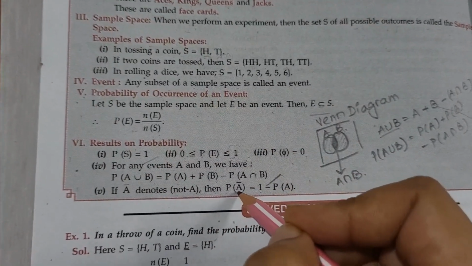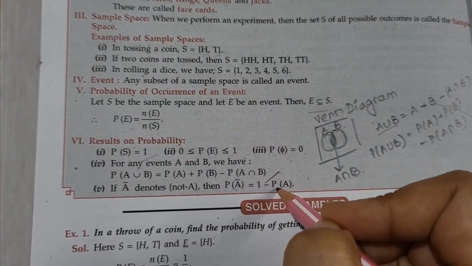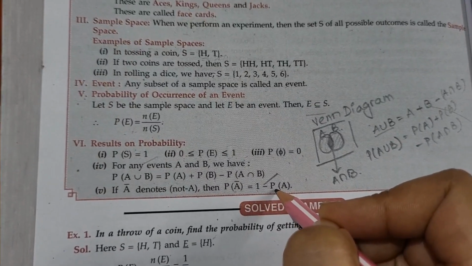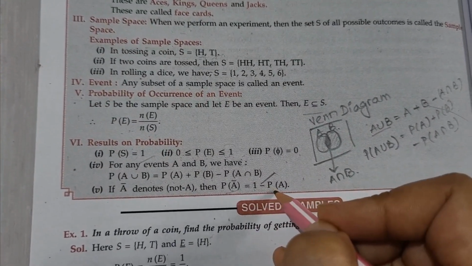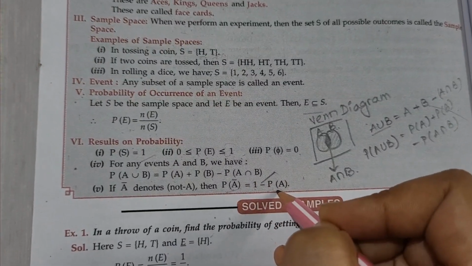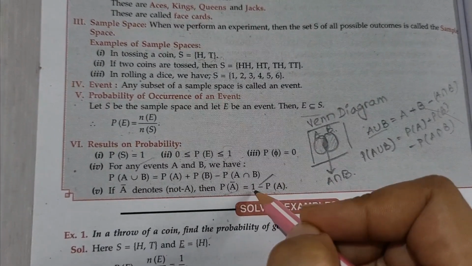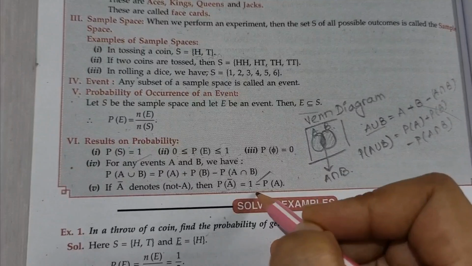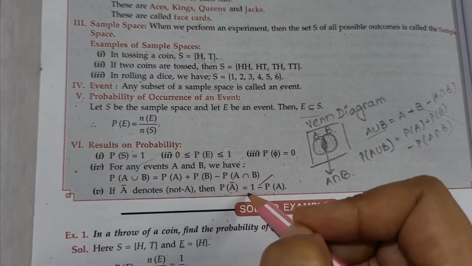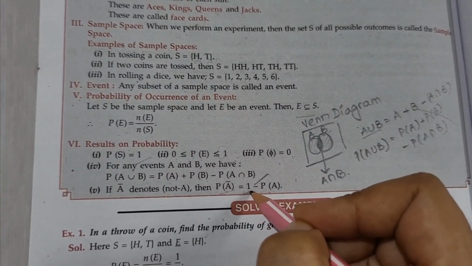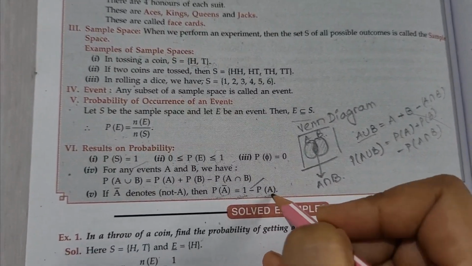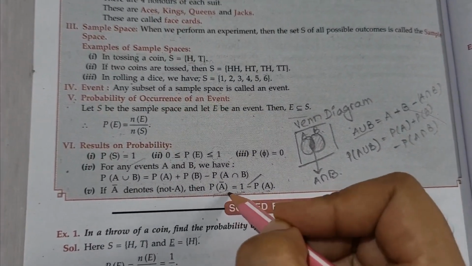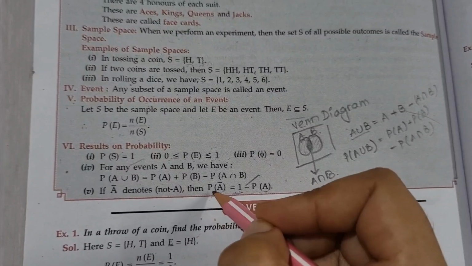Now if the probability of A is something, say 1 by 2, then the probability of A bar is actually the complement of the probability of A. So it is actually subtracted from the whole probability. Like probability of the whole sample space minus probability of A is actually the probability of the complement of A, which is probability of A bar.